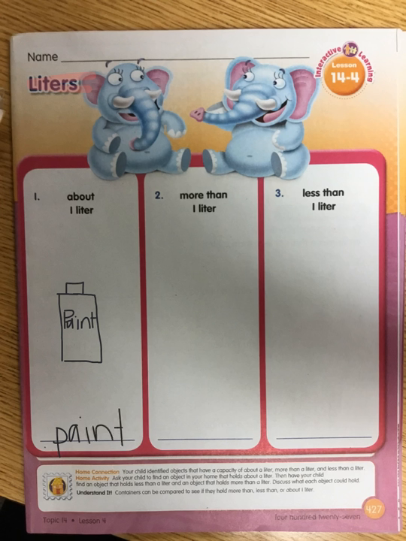So something that's more than a liter would be like a bucket. Like a bucket that you could take to the beach and build a sand castle with. Or a bucket of water. So, go ahead and draw your bucket. If you need to pause, go ahead. And write bucket.